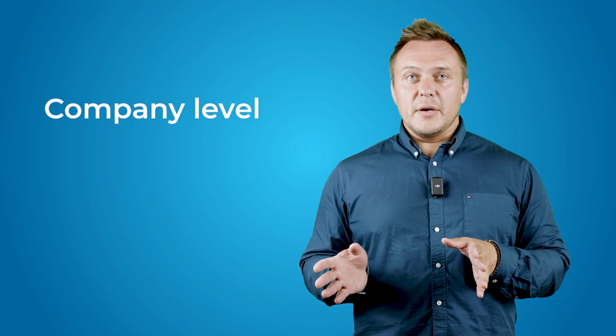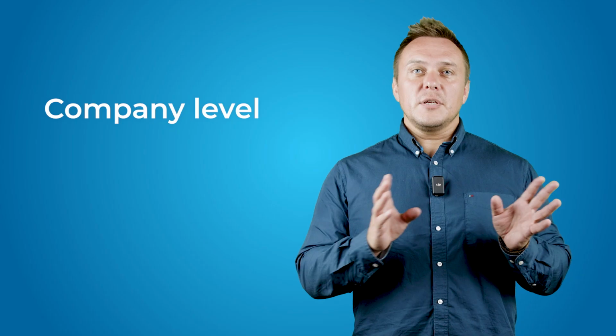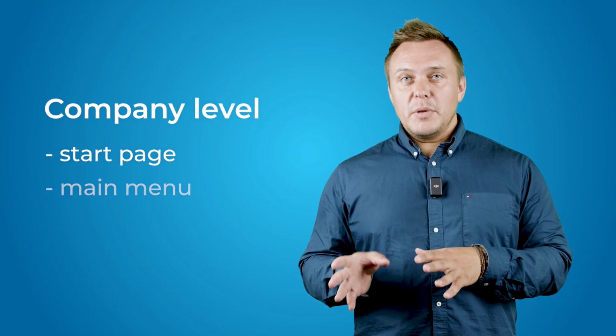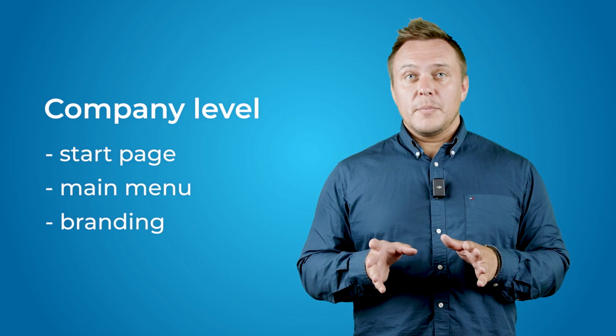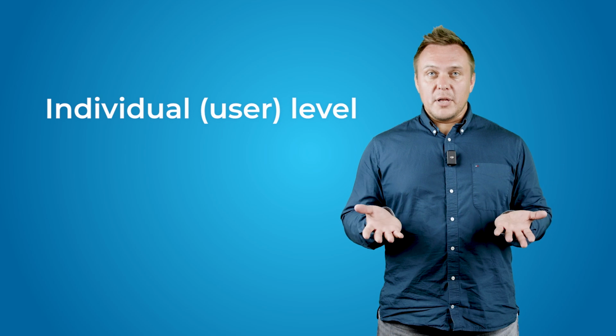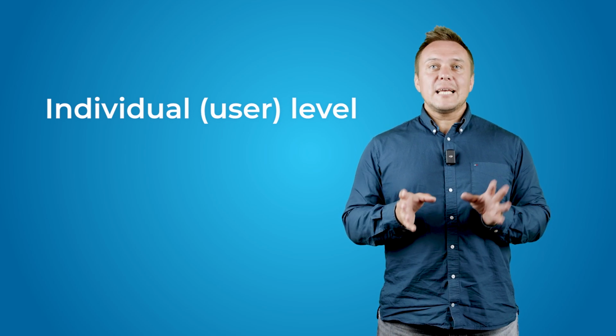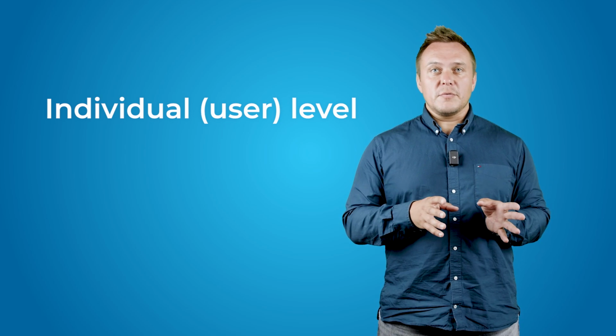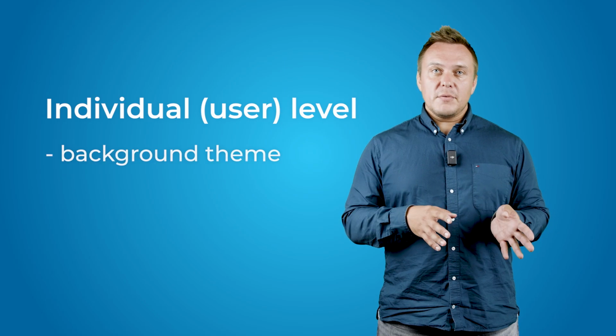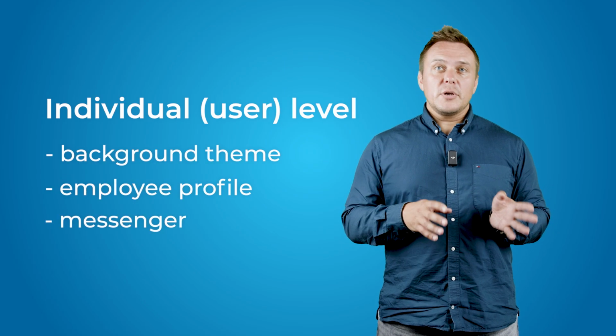Generally speaking, Bittrex24 offers two main ways of customization. On a company level, these changes will apply to all of your Bittrex24 users, including things like start page, main menu items, branding, and more. And on an individual user level, these changes affect only a single person's experience with Bittrex24, featuring things like background theme, employee profile, messenger, and so on. Now that we've got a basic understanding of customization in Bittrex24, let's take a closer look.